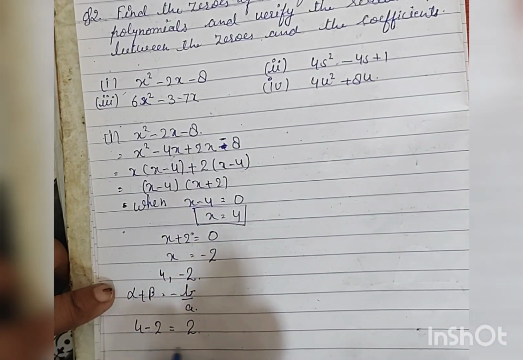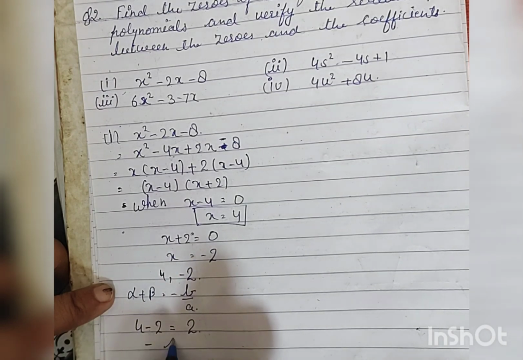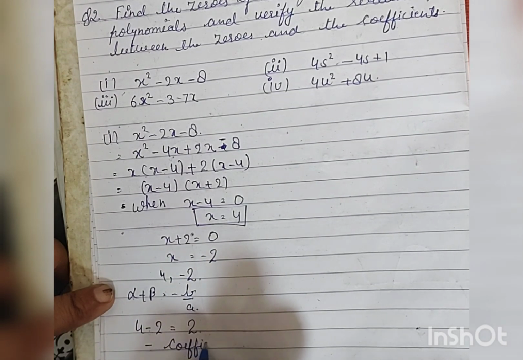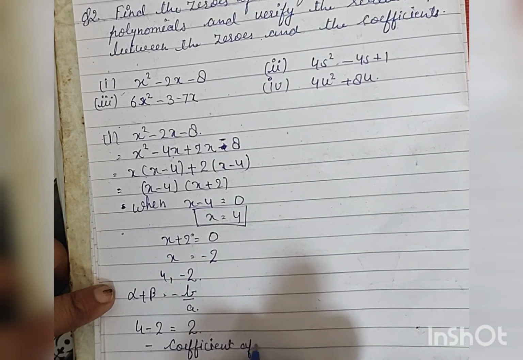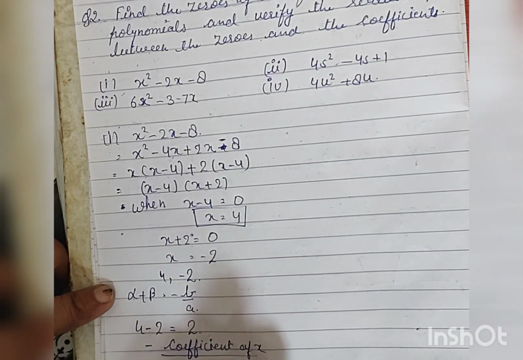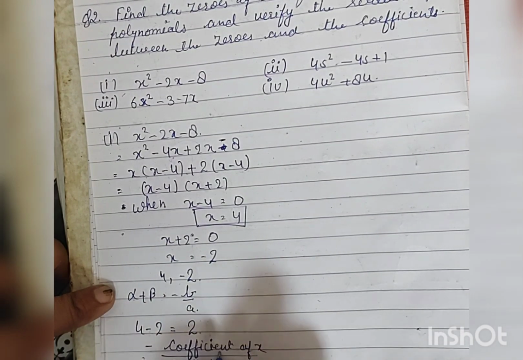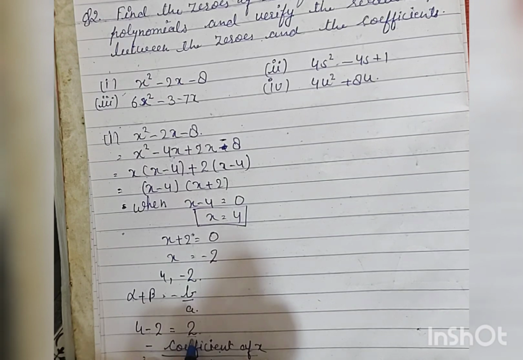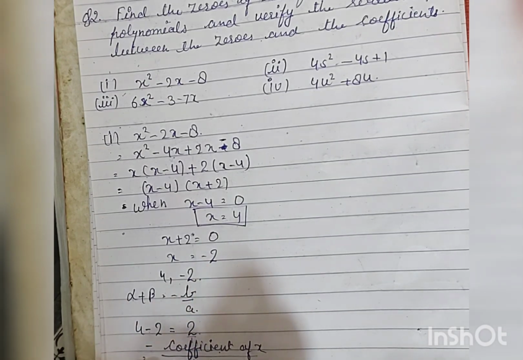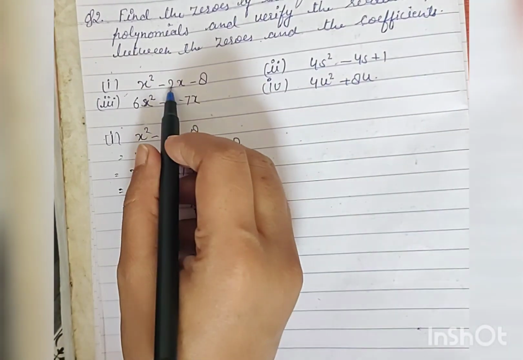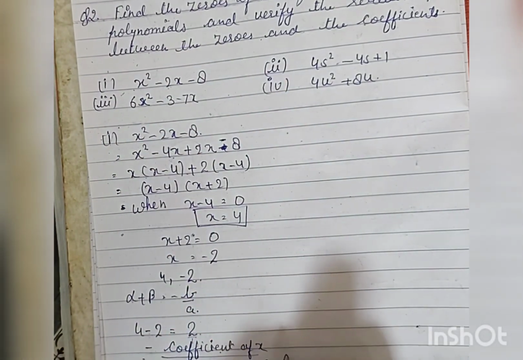Okay, so this is the minus coefficient of x upon the coefficient of x square. So here you can see the coefficient of x is 1, okay, and the coefficient of x square is 2. Now you can compare this equation 1 and 2. So this is your answer.